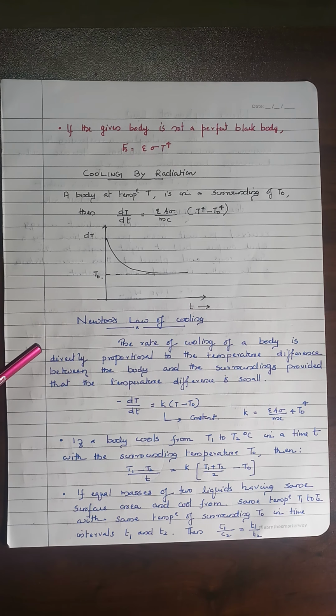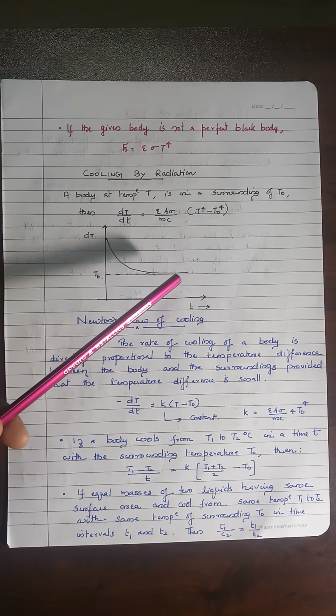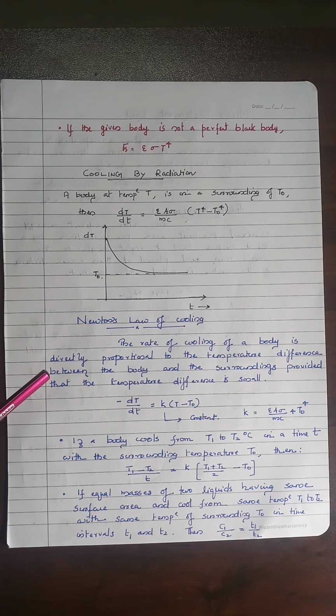Look at the graph. After some time, the temperature is equivalent to the surrounding temperature. The very, very important concept is Newton's law of cooling. The rate of cooling of a body is directly proportional to the temperature difference between the body and the surrounding temperature. But keep in mind, the temperature difference with the surrounding should be small. So we can say minus dT by dt is proportional to T minus T0, where that constant is K.